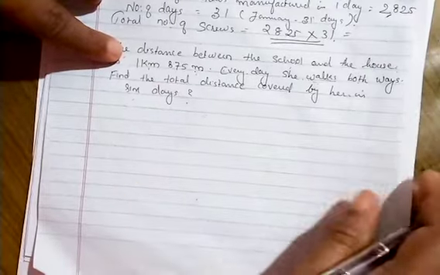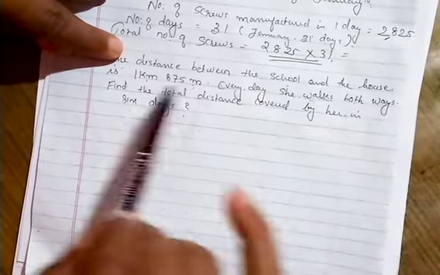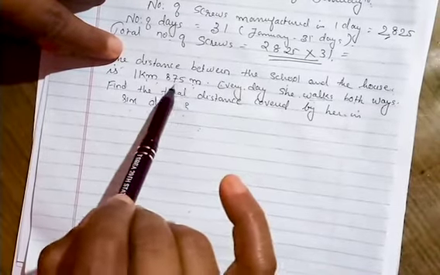875 meters. Clear? The distance between the school and the house is 1 kilometer 875 meters.